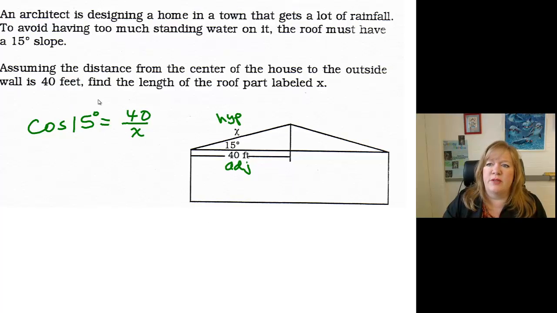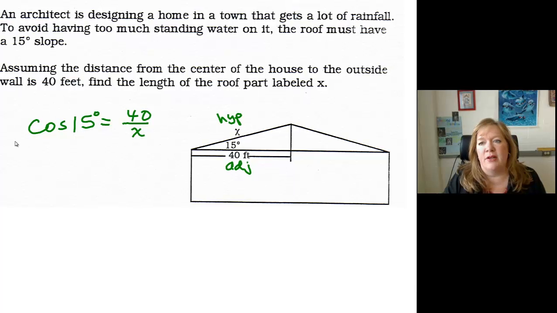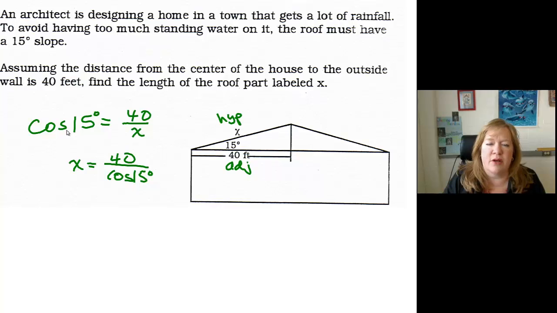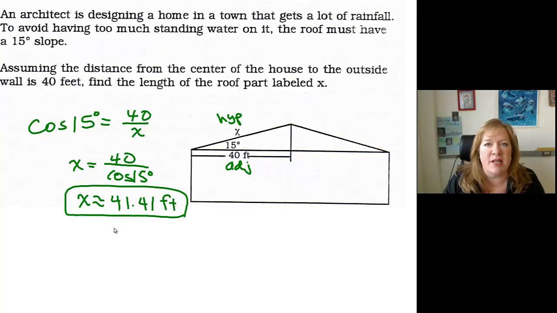Now, when you're dealing with proportions, this and the x can change position. The first time we did this, I said you could put a 1 under the cosine and then do the cross products. But a property of proportions is I can actually just take this cosine and swap places with the x right here. So x equals 40 divided by the cosine of 15. When we plug and chug that, we get approximately 41.41 feet.